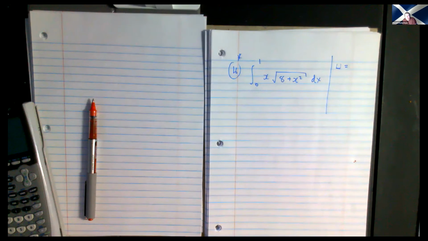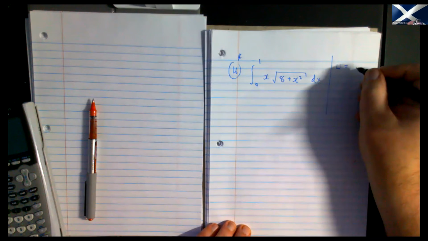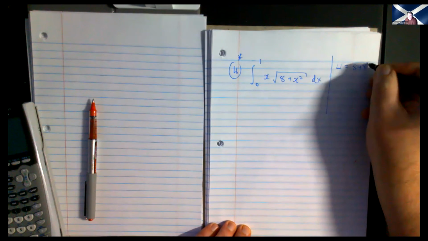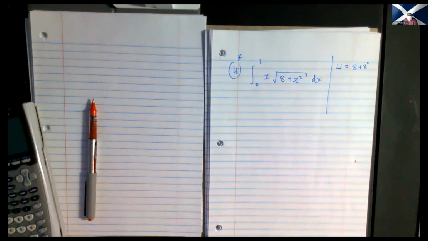We're in the U sub world. Just a standard U sub. What would work? 8 plus x squared, right? Aren't we going to use the rule: ugly guy inside square root is a candidate for the U sub? That's the ugly guy.